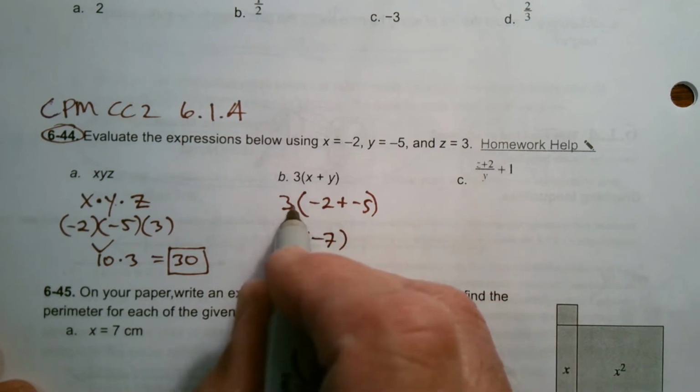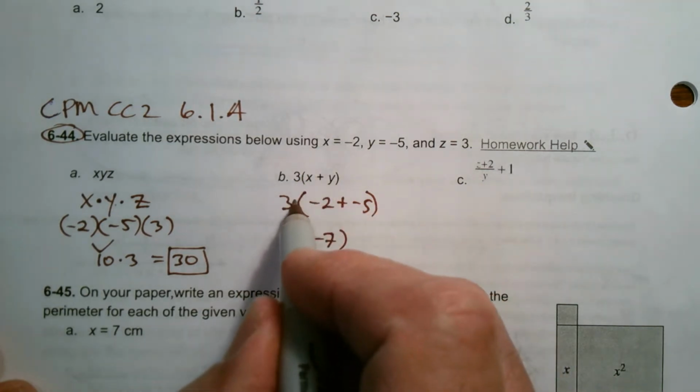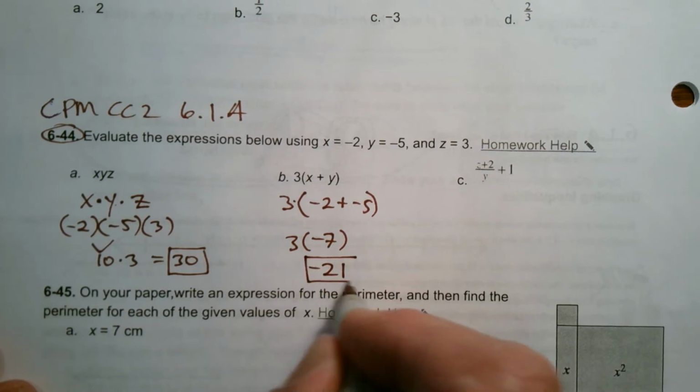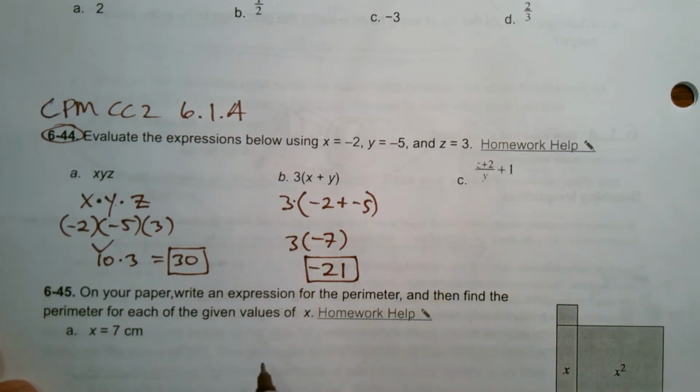Now I multiply, and when you have a number out front of parentheses, it's multiplication. So 3 times -7 is -21. So there's my answer for B.